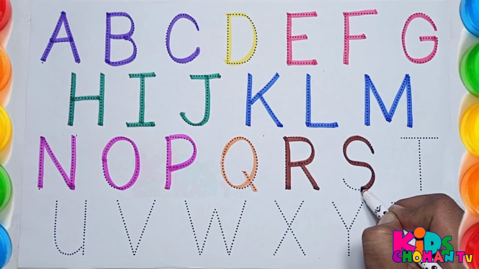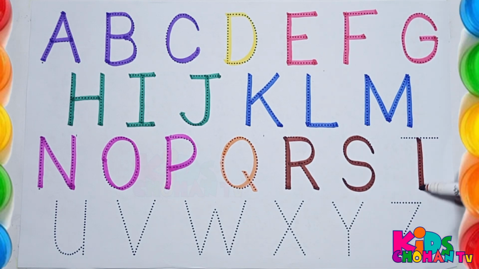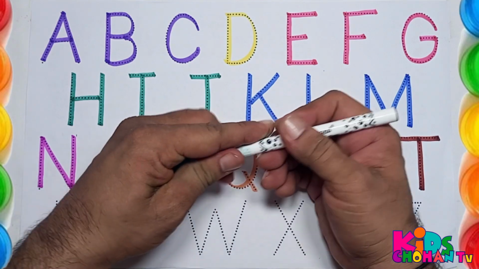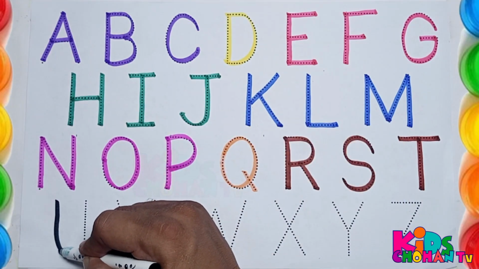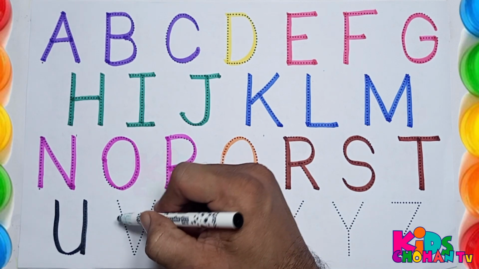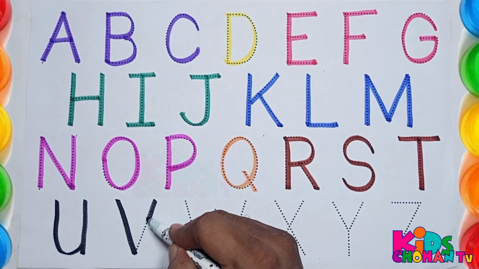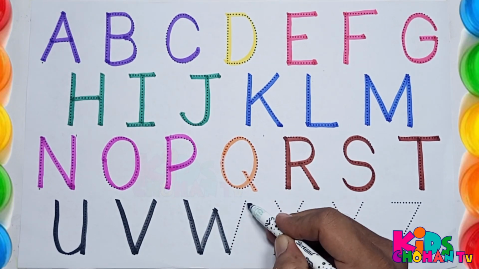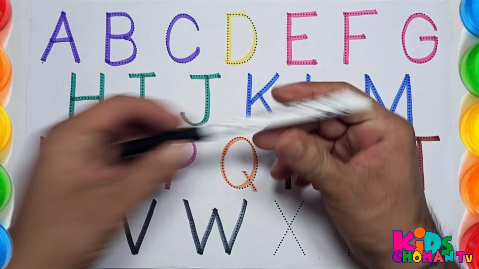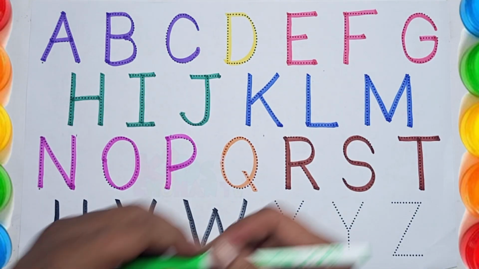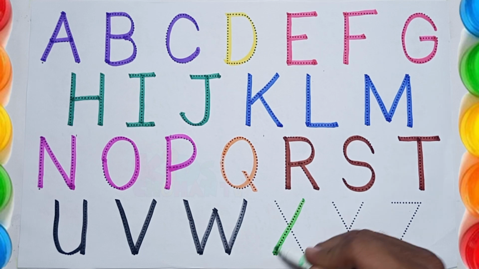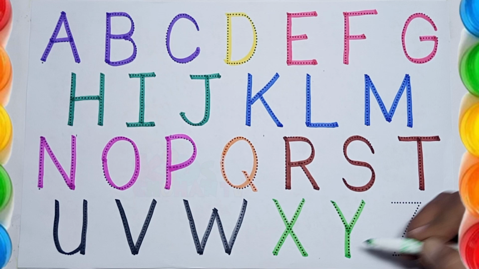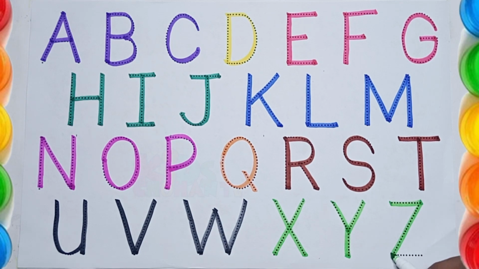This is letter S. Now we are tracing letter T. Kids, this is letter U. Now we are tracing letter V. This is letter W. Kids, this is letter X. Now we are tracing letter Y. Z.